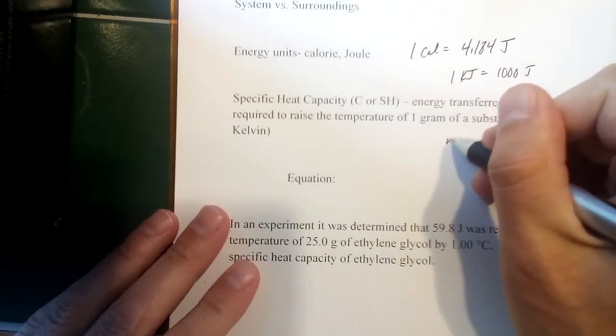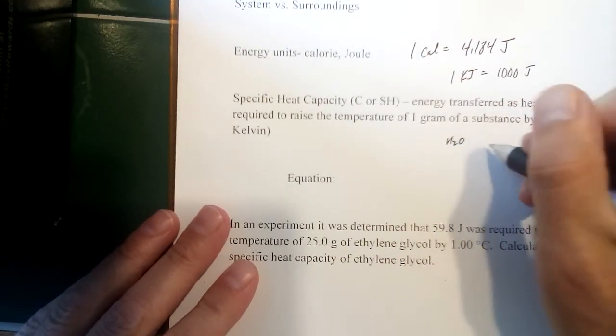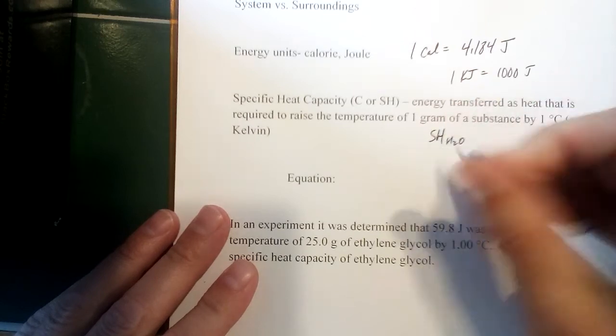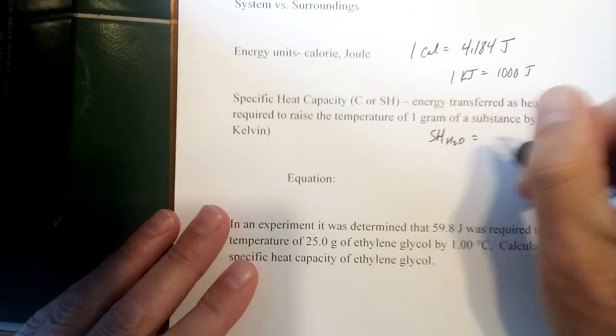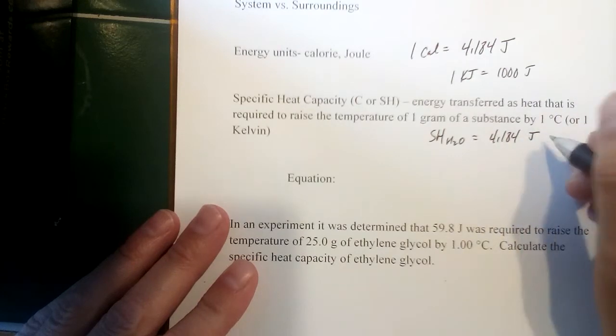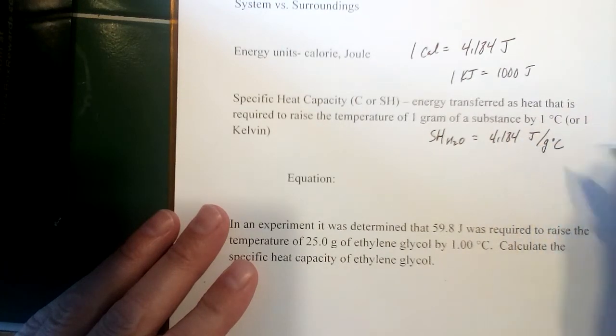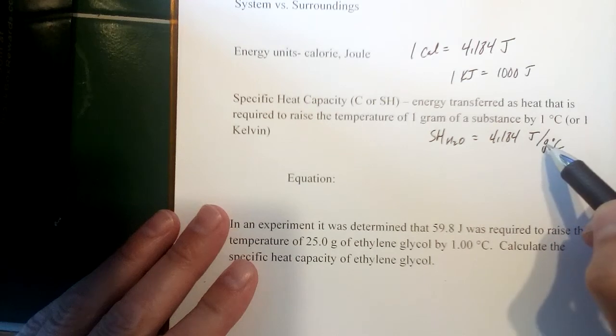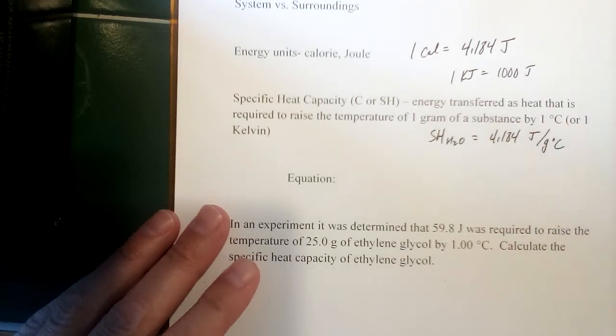So I mentioned for water, let me put SH there, the specific heat capacity for water is 4.184 joules. That's the amount of heat per gram degree C. So it's how much heat it takes to raise 1 gram of the material by 1 degree Celsius.